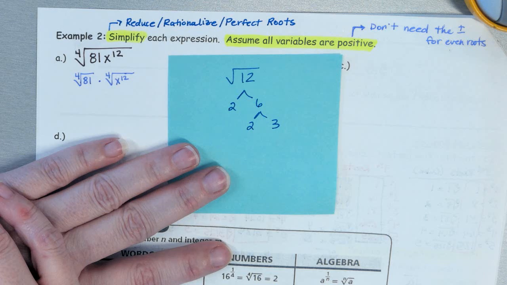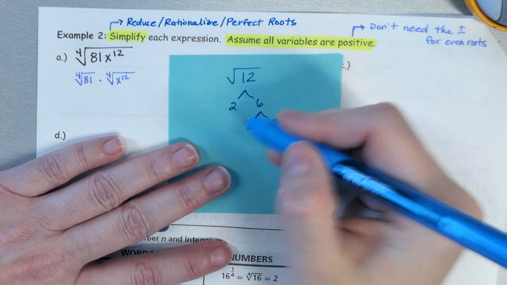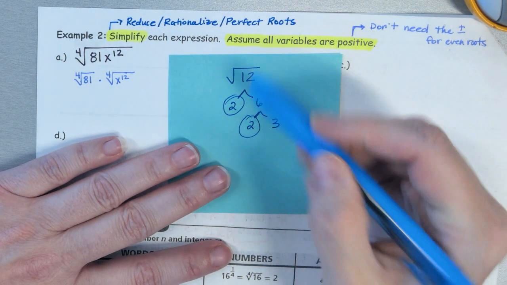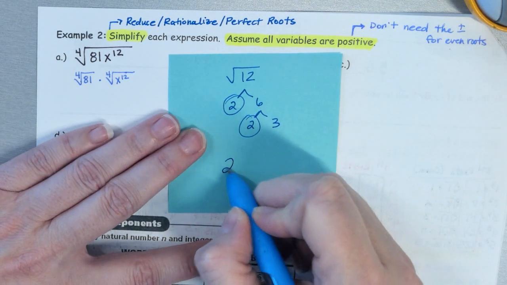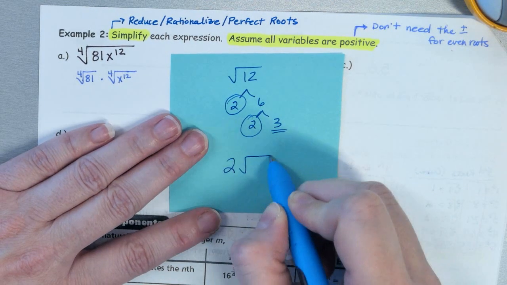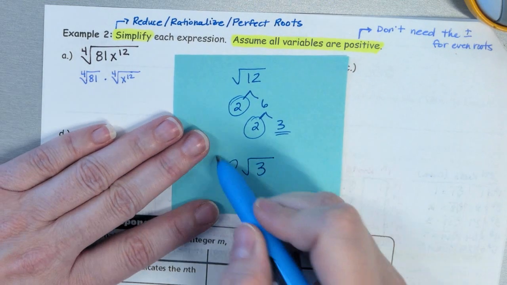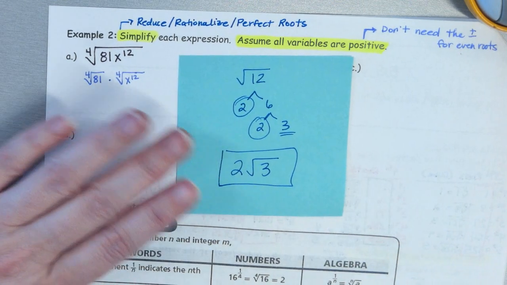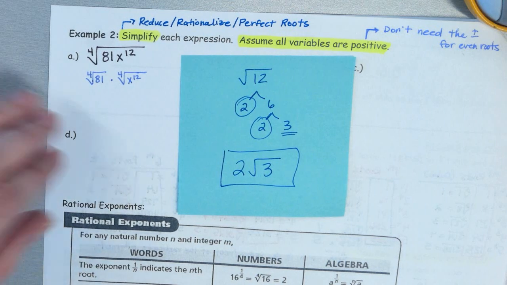A pair, right? Because it's a square root, so you were looking for 2 of them. So you had a pair, that goes on the outside. This guy doesn't have a friend, so he has to stay inside. So 2 root 3, okay? That's how you would simplify it.